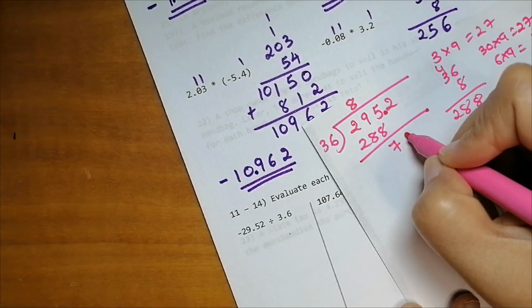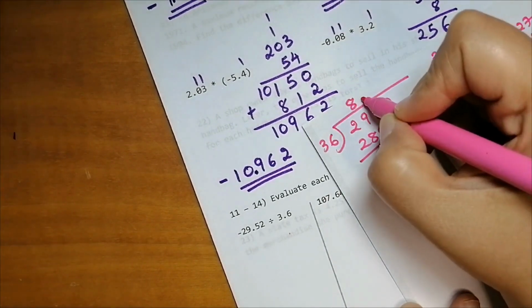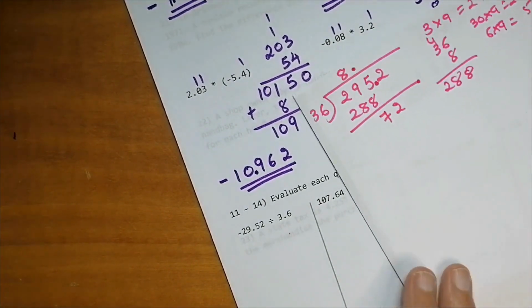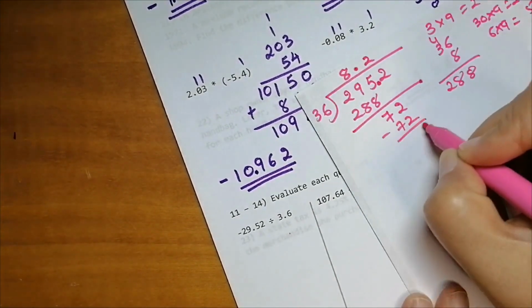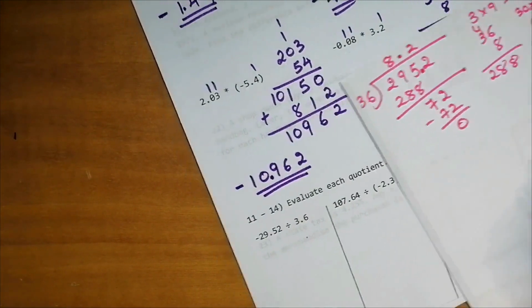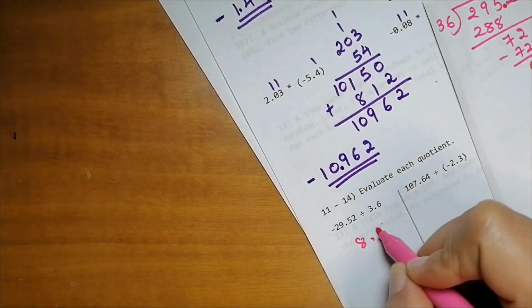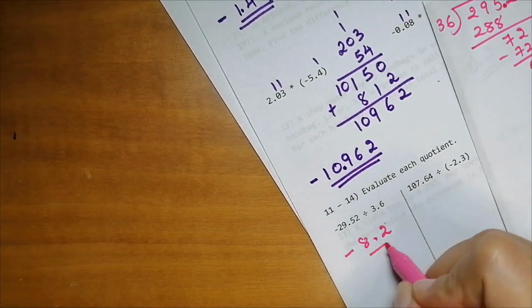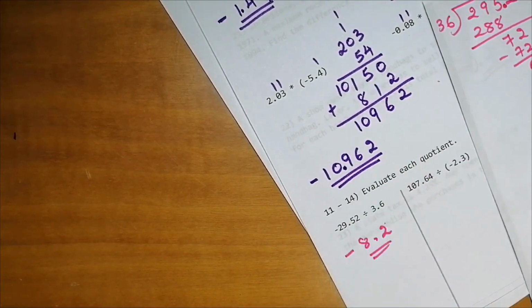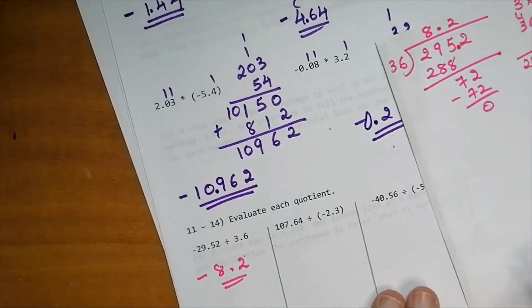Now we take this 2 here. Now it's after the decimal, right? So we put a decimal point here. And 36 times 2 gives us 72. That's the answer. So the answer is 8.2 and it will have a minus sign, right? Minus divided by plus.